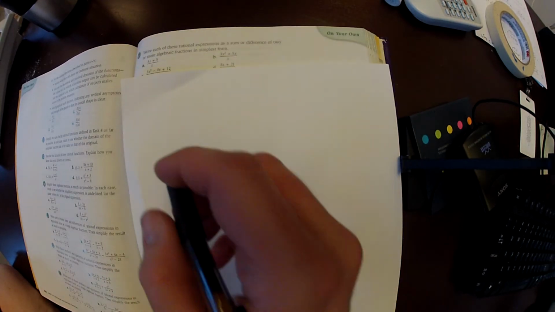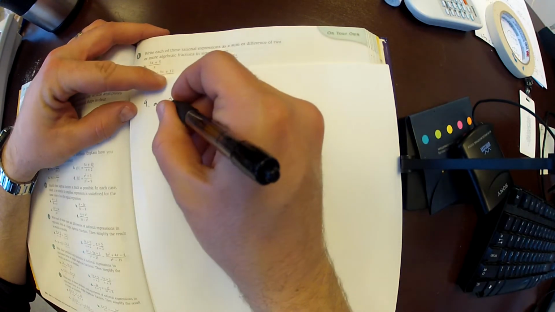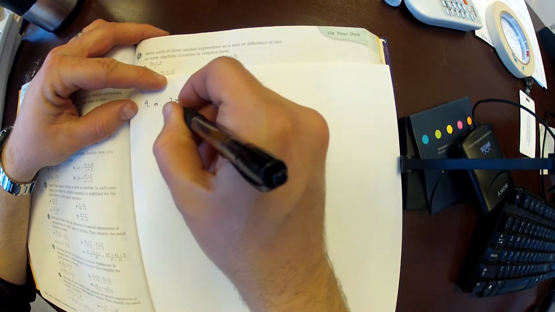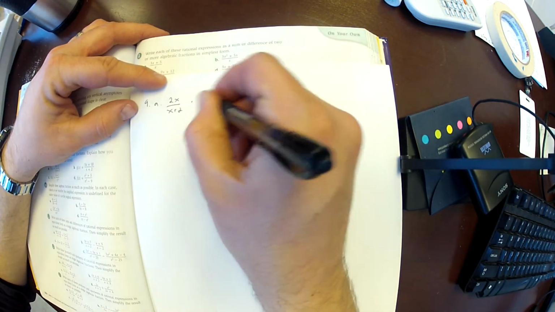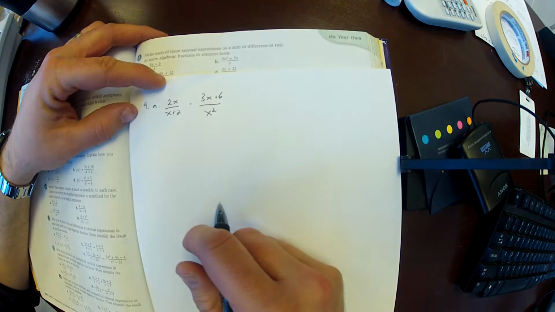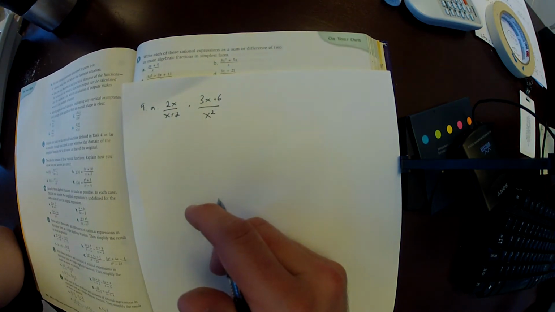So starting with number 9a, looks like we're looking at the quotient of 2x over x plus 2 multiplied by 3 times x plus 6 all over x squared. And the one thing we're going to do right away is take care of some factors. I think it's easiest to factor first, so then we can see maybe where factors get crossed off when we multiply and simplify.